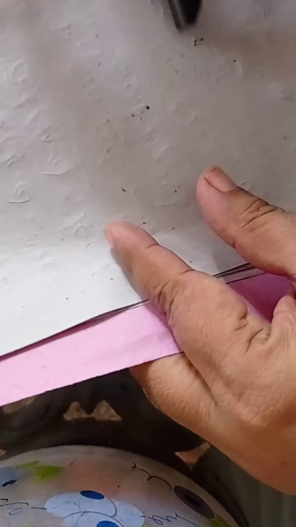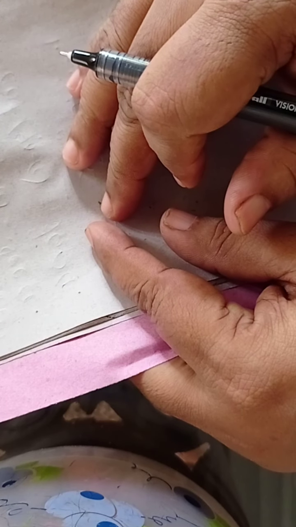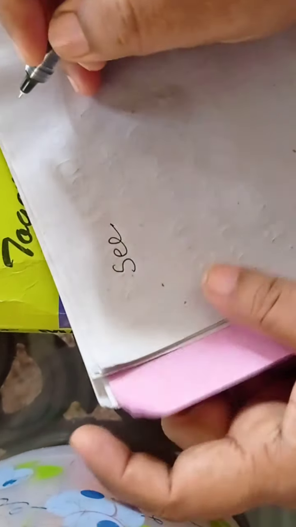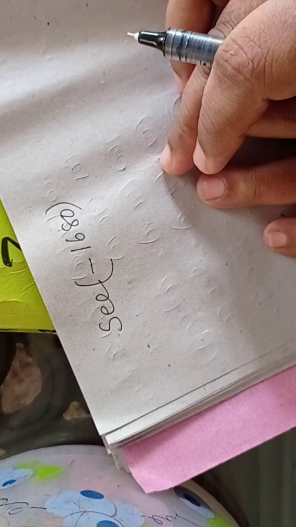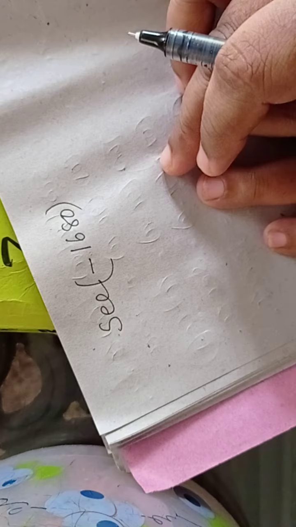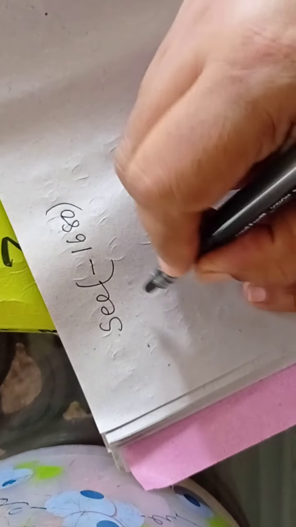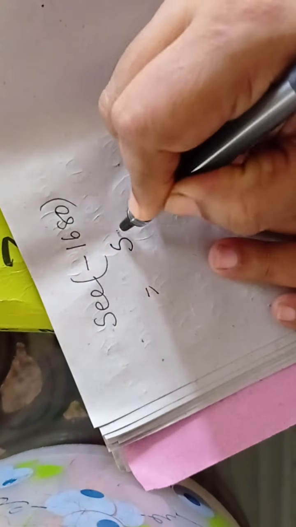Understand? Now, write the next question. Sec minus 1680. Write the question. First, what is sec minus theta? Sec minus theta is sec theta itself, positive. Sec 1680.